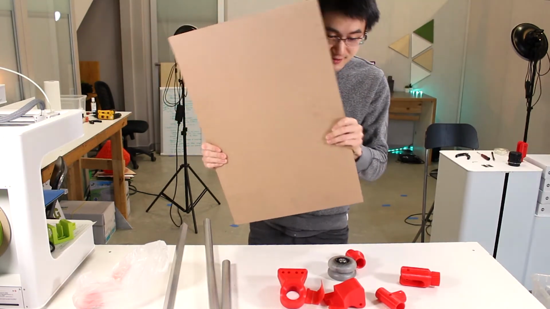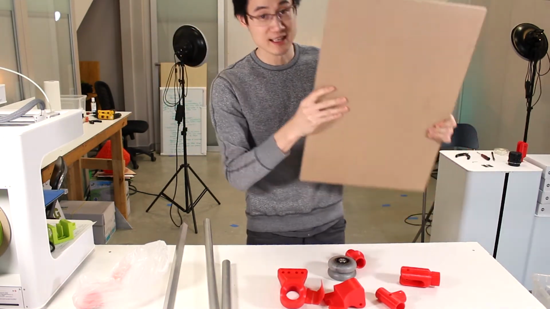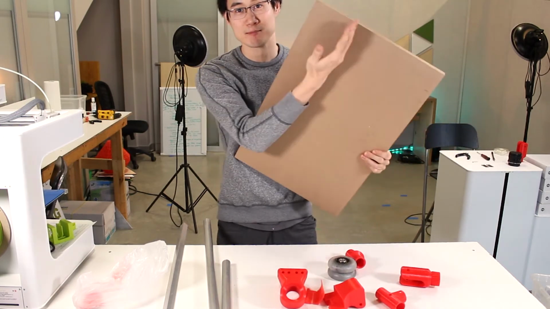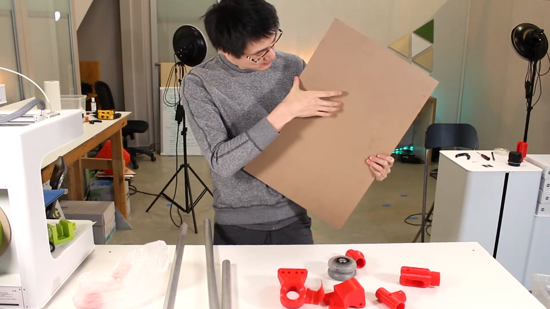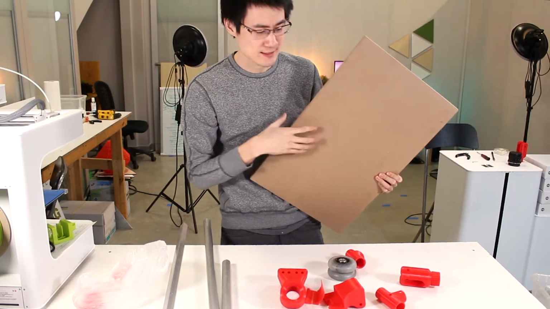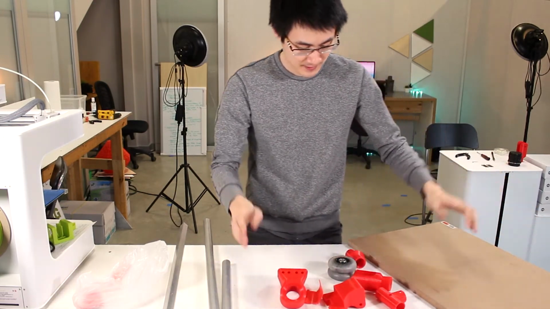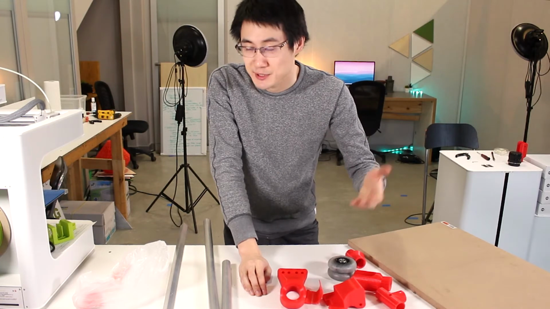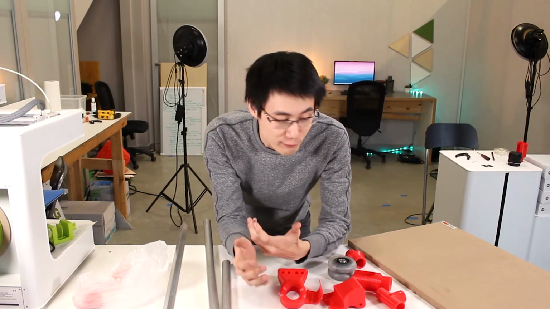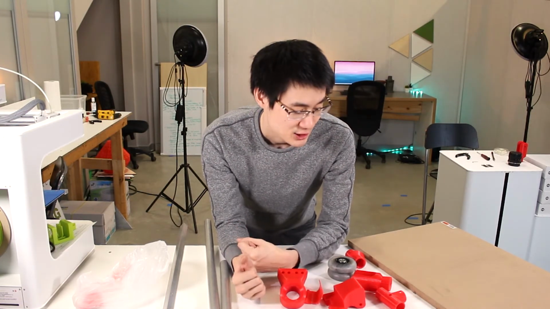I'm gonna use this as my deck, and it's heavy. I'm gonna part it in half, or I'll take a 6-inch block out of this. Drill some holes into it, put some bolts and screws through it, and hopefully we'll get a functioning scooter afterwards.